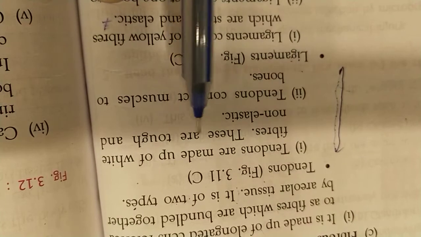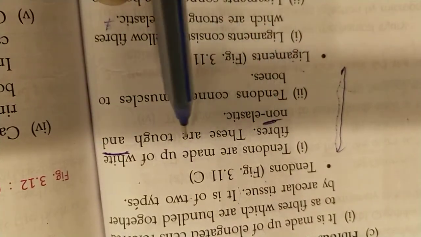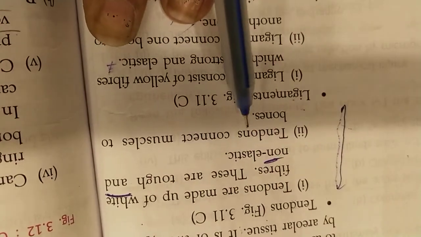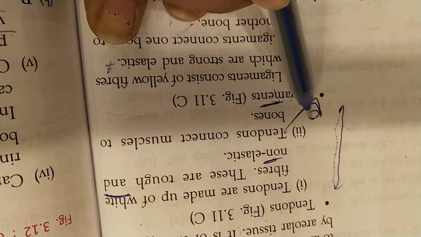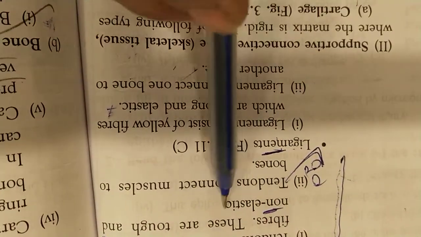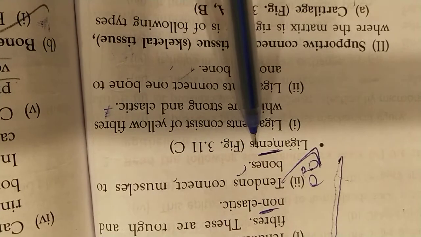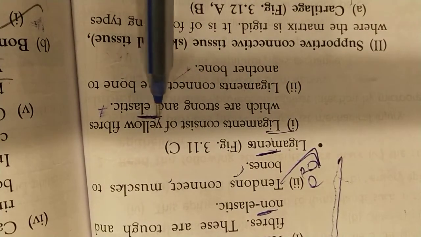What are tendons? Tendons are made up of white fibers only. They are tough and non-elastic. Tendons connect muscles to bone. It's very, very important. What is a tendon and what is a ligament? A tendon connects muscle to bone. But the ligament consists of yellow fibers.